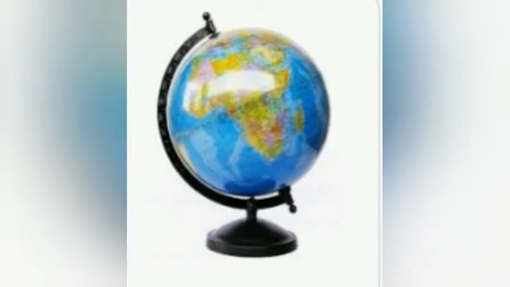Now let's move on to latitudes and longitudes. What is a globe? It is an artificial structure to learn about the earth. The earth is spherical in shape, which means round. You can observe on the screen that it is the artificial structure of the earth, which is the globe.